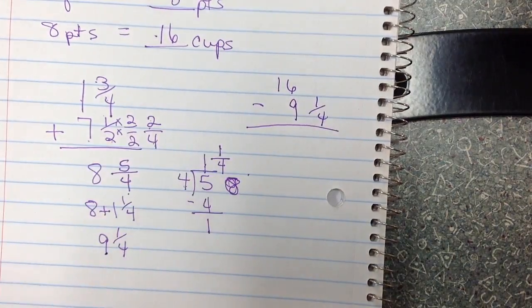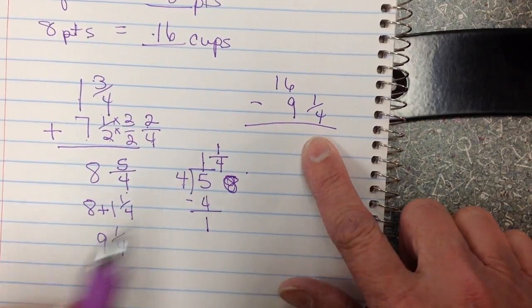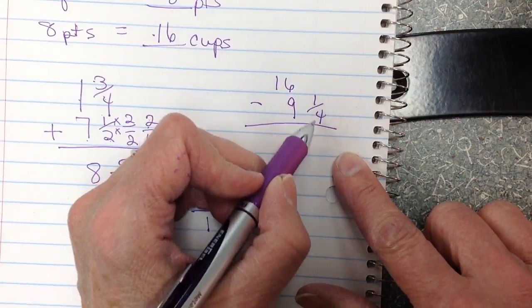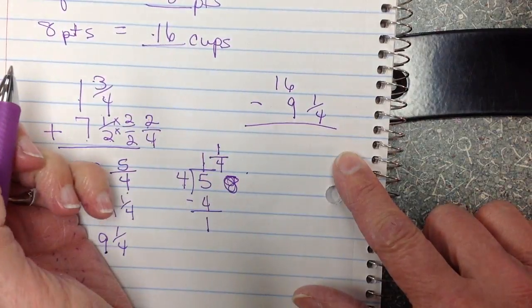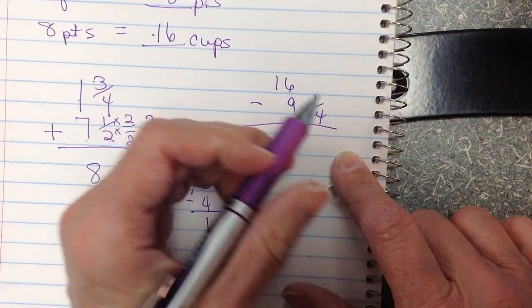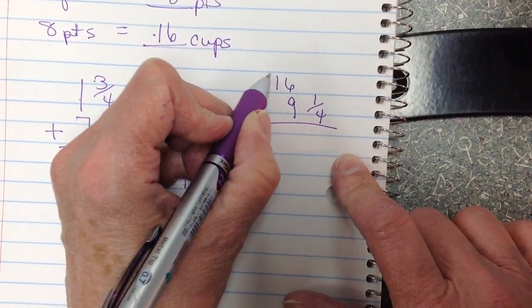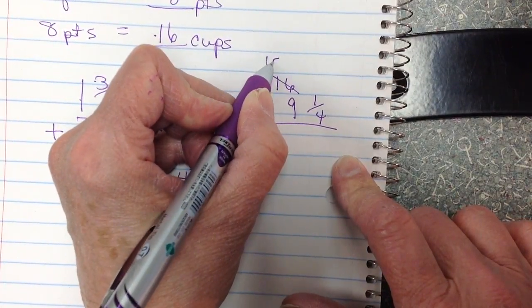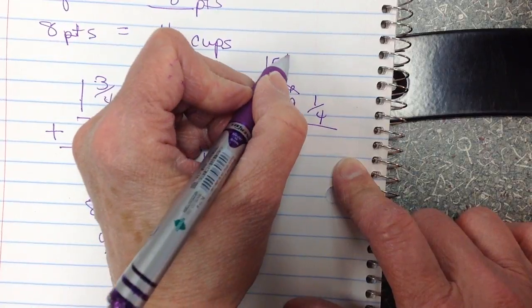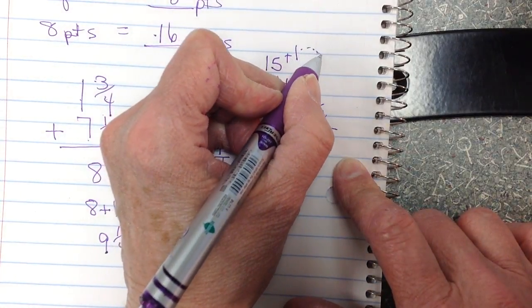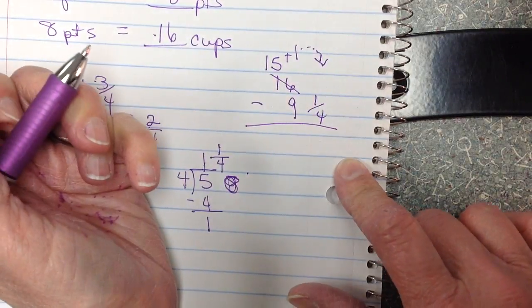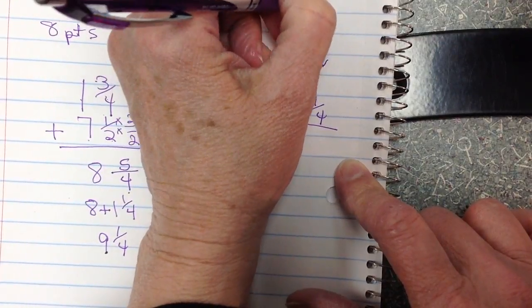A lot of 4th graders, a lot of 5th graders too, look at this problem and they just want to do, oh, well, there's nothing up here, I'll just bring down my 1/4. You cannot do that. You have to borrow just like on regular subtraction. We borrow 1, we take that 1 and we're going to put it right here. And we're going to put it as a fraction.